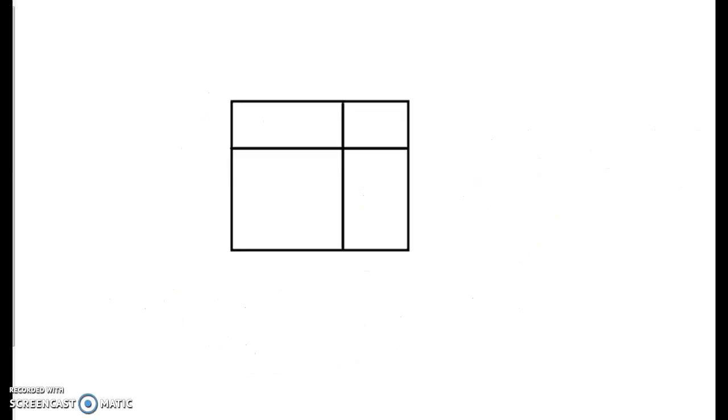Okay, let's do another one. Okay, so let's say I have dimensions here and here. So I'm going to find the area of all four of my boxes. I have x squared because x times x. And here I have x times 7, so I get 7x. And 5 times x, 5x.